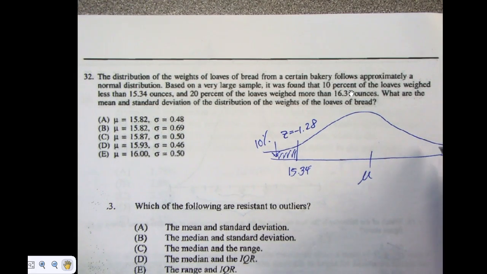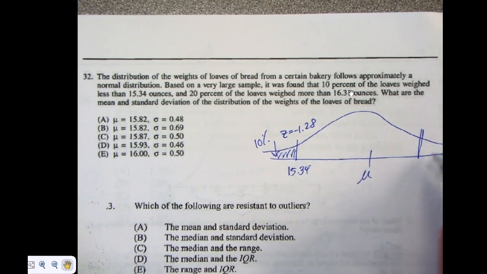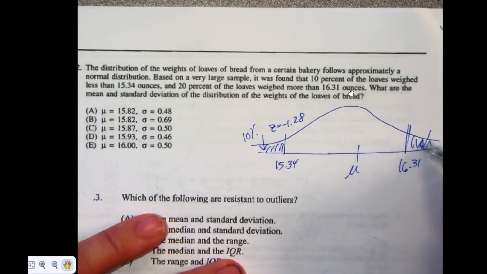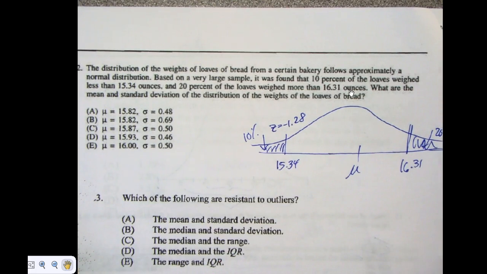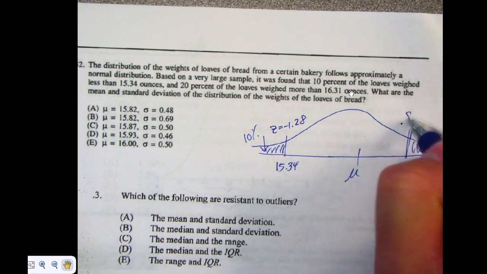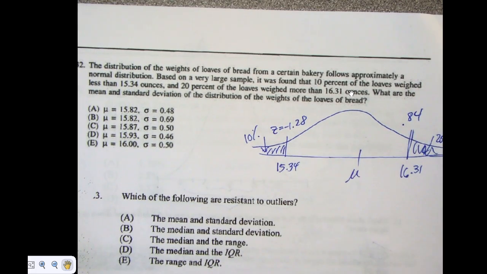Up here, 20% weigh more than 16.31. So this is 20%. And I can do inverse norm there too. I'm going to do an inverse norm of what if I want this spot? Sarah? 0.8. Because I want the part that's below. So that's 0.84. What are the mean and standard deviation?